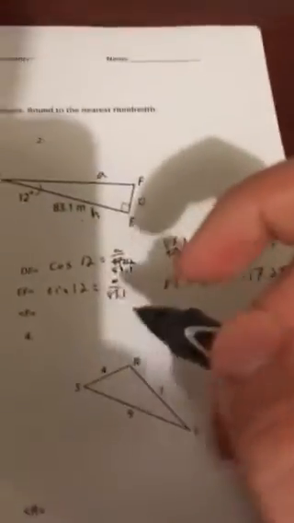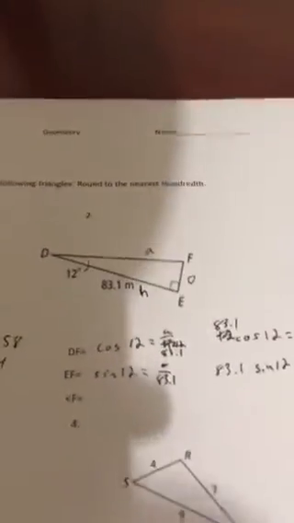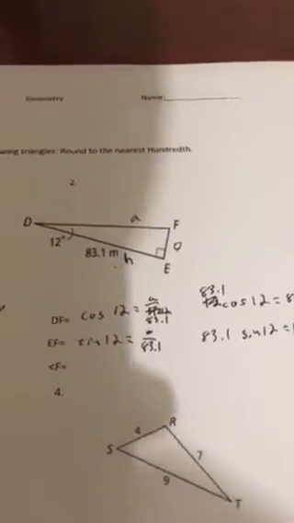Boom. There's two down. Again, the easiest way to find angle F is to do 90 minus angle D, 90 minus 12, which is going to be 78. Sweet. All right, we're on to number 3, which is root 5 and root 2.